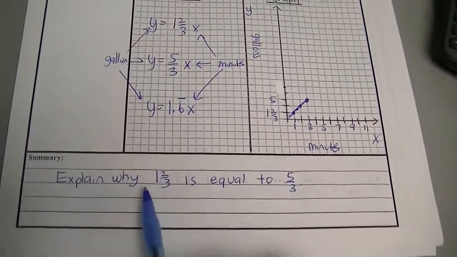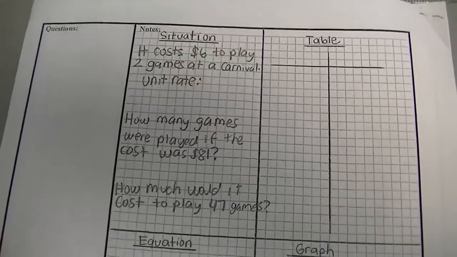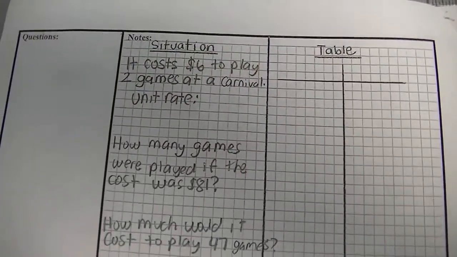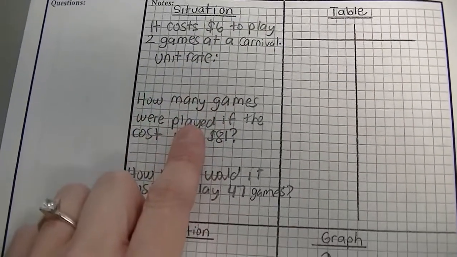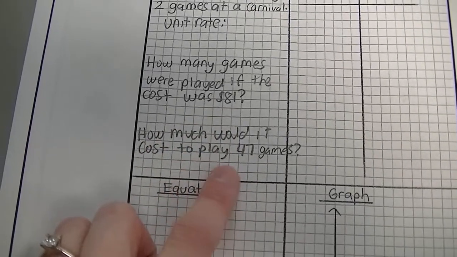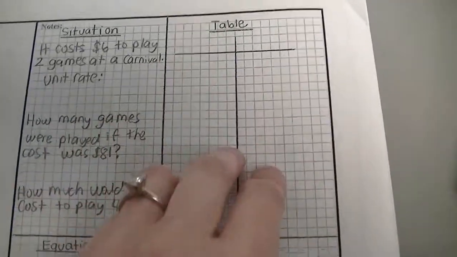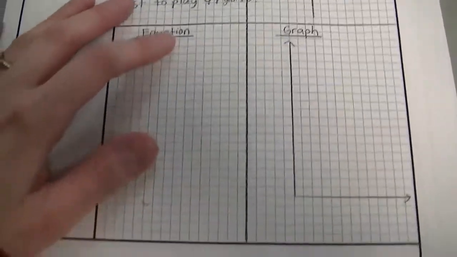All right, explain why 1 2/3 is equivalent to 5/3. Okay, this last page, you're on your own, okay? Here's a situation. It costs $6 to play 2 games at a carnival. Find the unit rate. How many games are played if the cost was $81? How much would it cost to play 47 games? Here's your blank table. Here's your blank graph. Remember to label everything. Here's your blank equation slot.